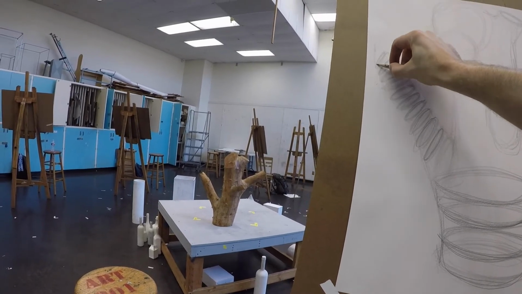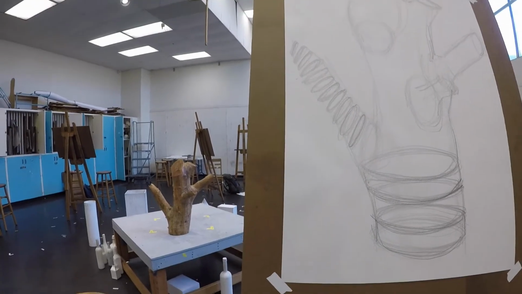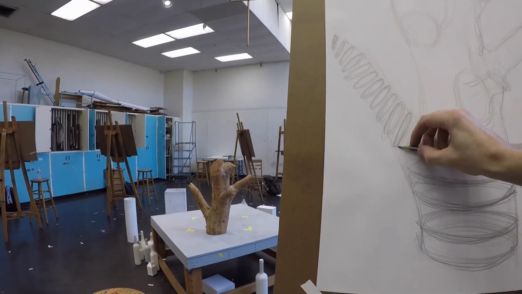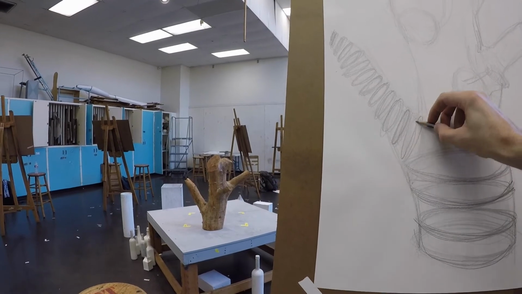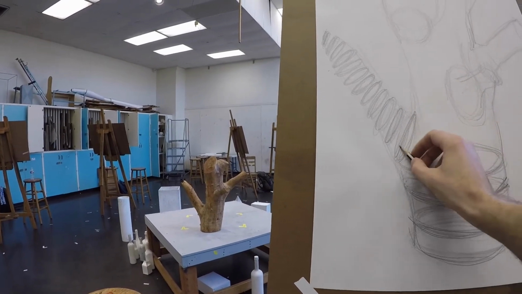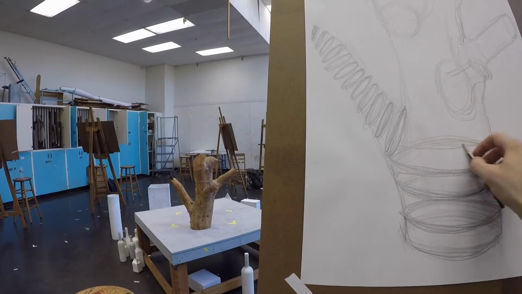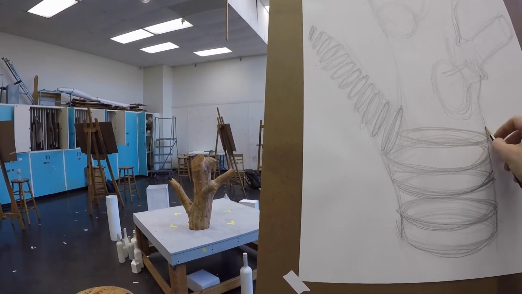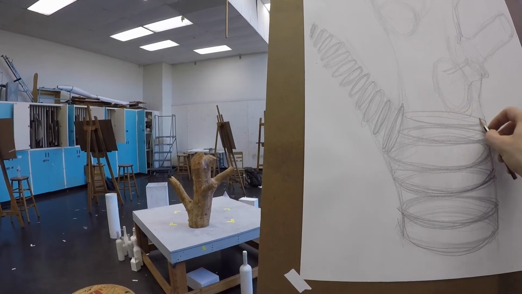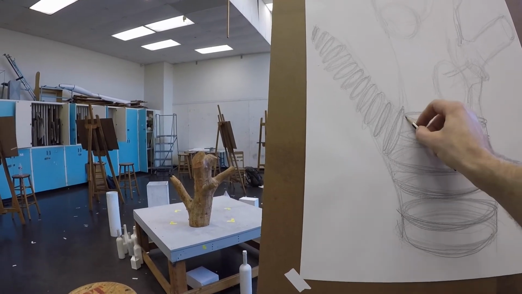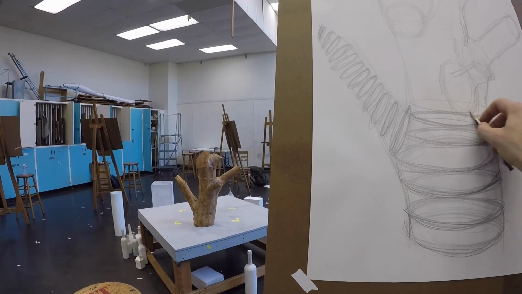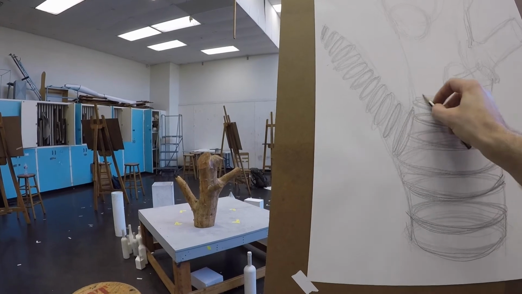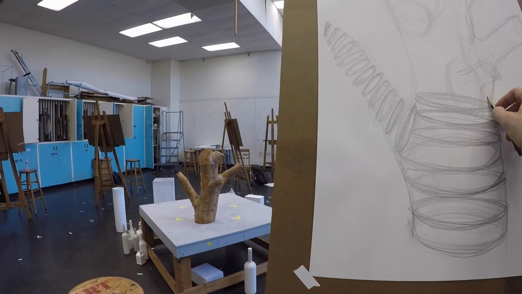I'm going through this kind of fast. You kind of want to reach out mentally, kind of touch that form. What would its shape be?